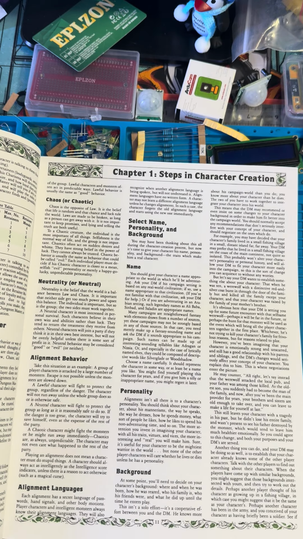Background. At some point, you'll need to decide on your character's background. Where and when he was born, how he was reared, who his family is, who his friends were, and what he did up until the time he enters play. This isn't a solo effort, it's a cooperative effort between you and the DM. He knows more about this campaign world than you do. You know more about your character than he does. The two of you have to work together to integrate your character into this world.